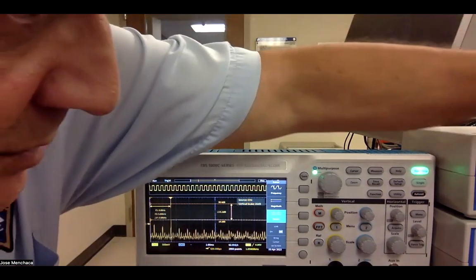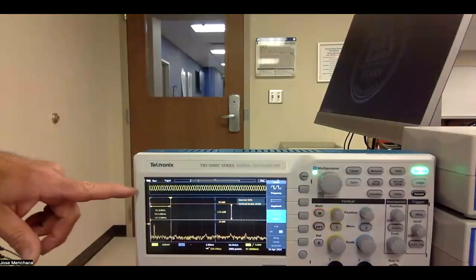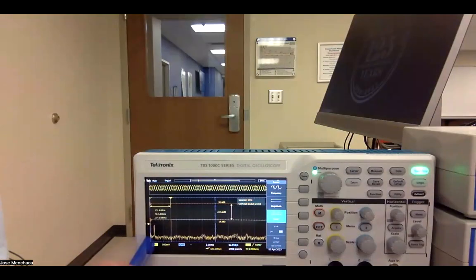Let's go back to sine. There's a sine wave up here, and we've just got that single one up here.